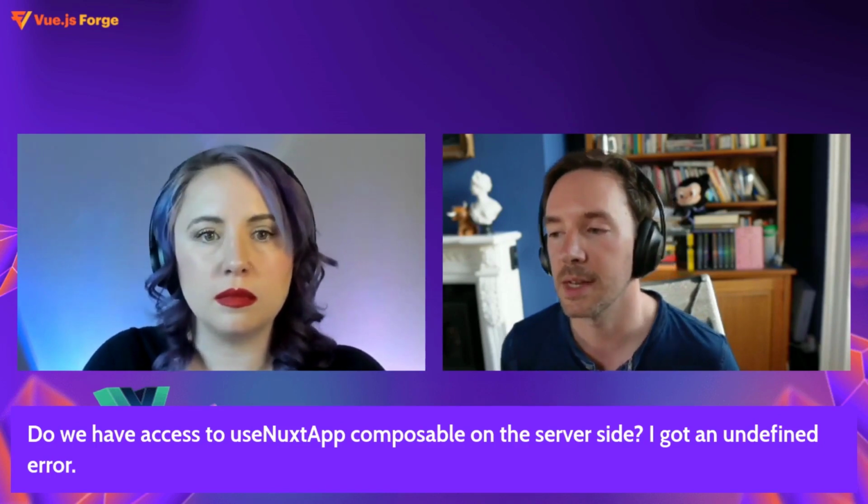It doesn't exist in pure Nitro routes because it involves a lot of Vue things. That's where it belongs, along with other Vue composables like useCookie. They only really make sense in the Vue part of your app.